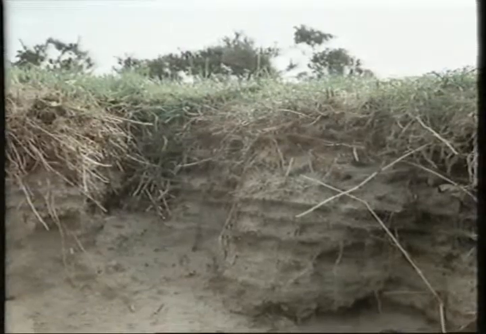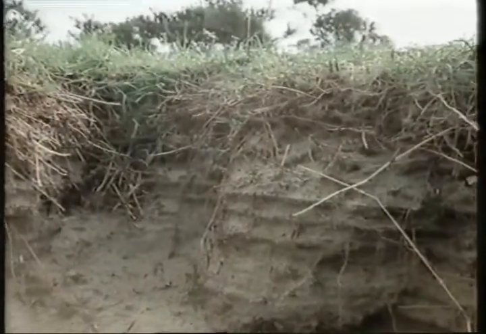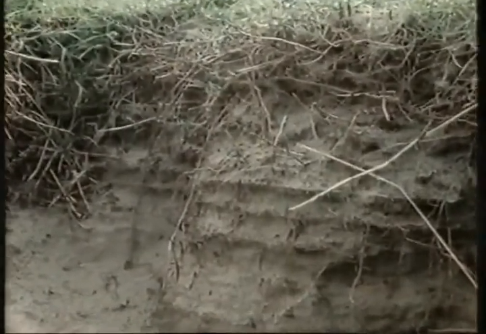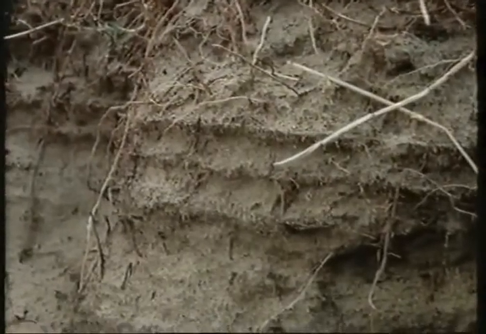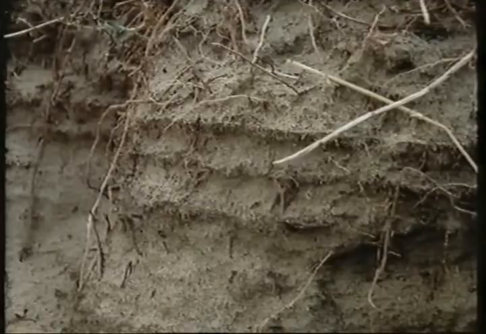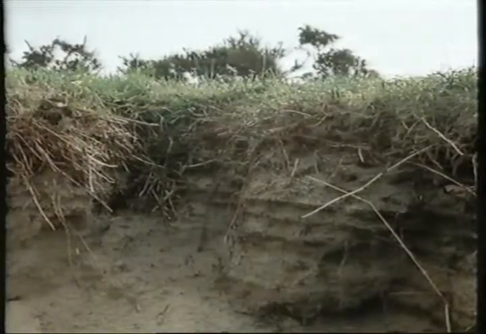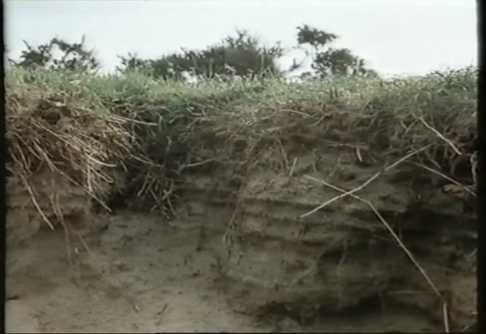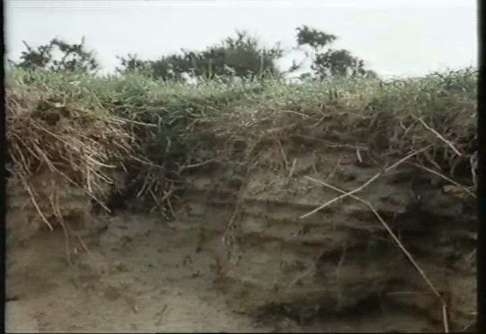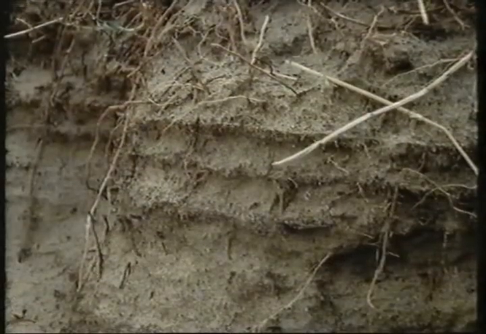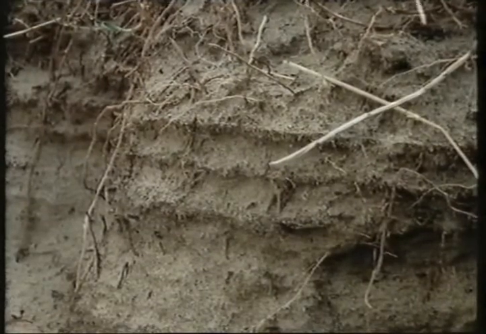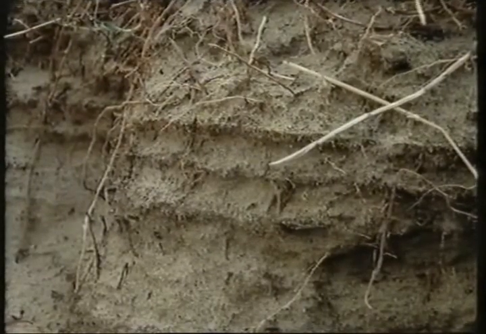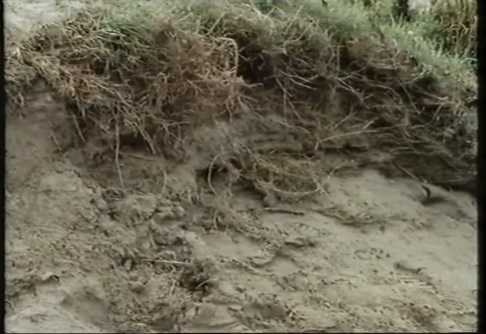Take a look in the bank just here. Well, it's not difficult to see why there are stratified sediments here, when you bear in mind that this is a floodplain. When the river floods, sediments get spread out over the surrounding meadows, so that from time to time a new layer is added to this sequence, and it covers the vegetation that's grown on the layer immediately below. You're looking at a sedimentary rock in the making.